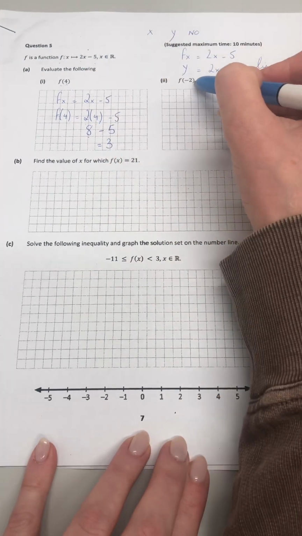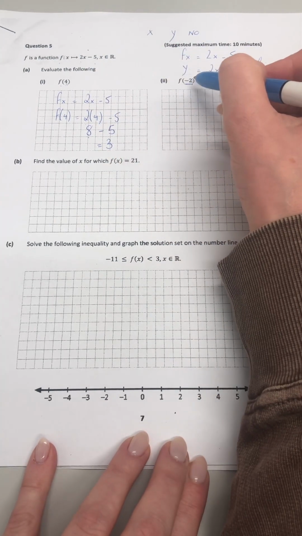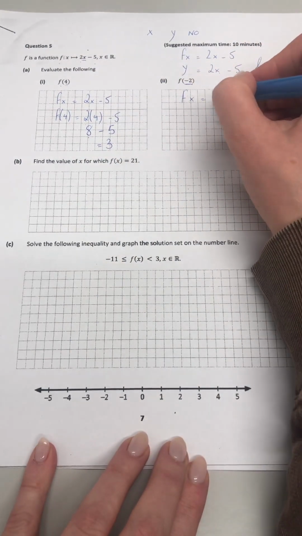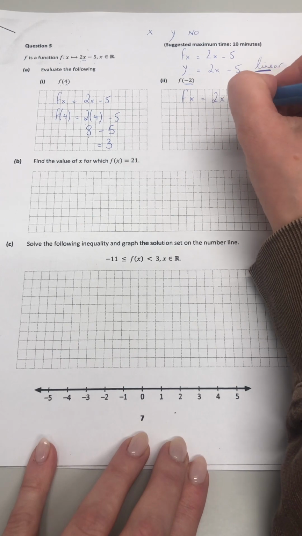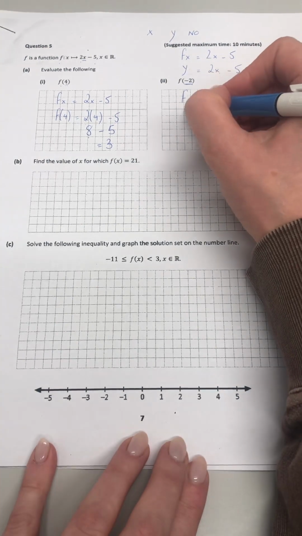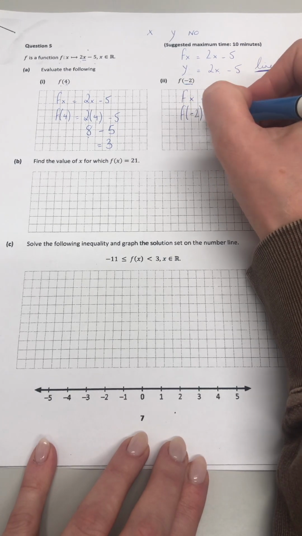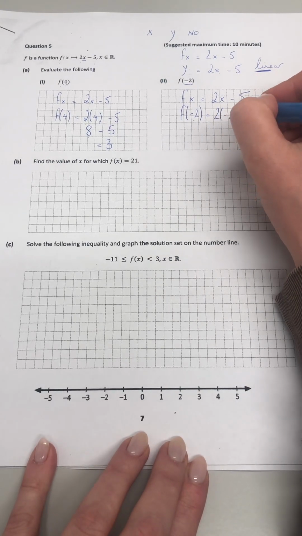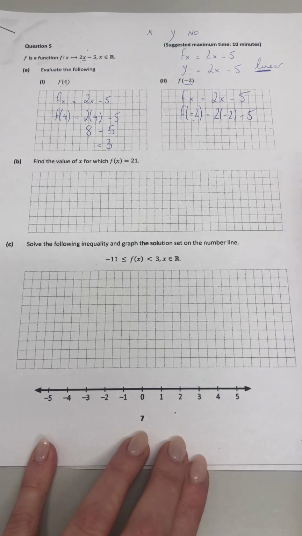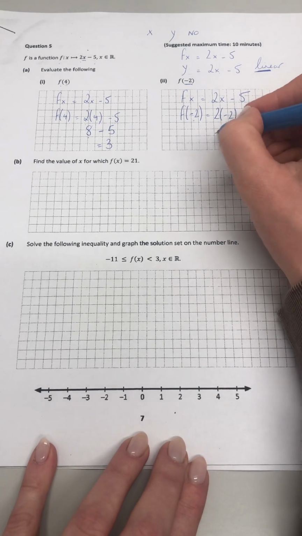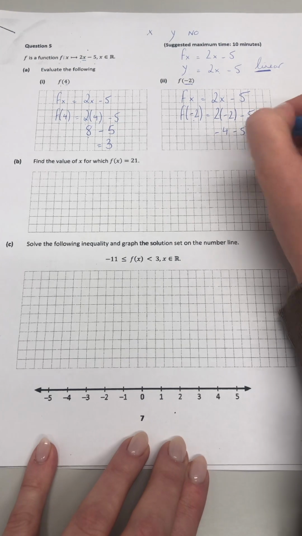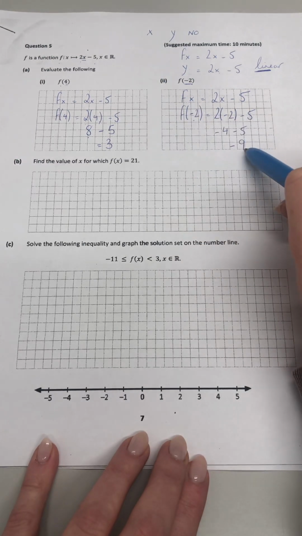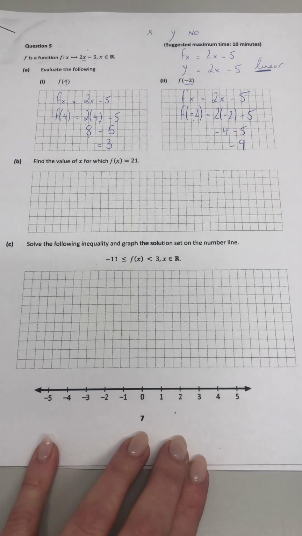What about f of minus 2? So they've replaced the x, so you replace the x. F of x equals 2x minus 5. You need to put in a minus 2 for the x. 2 times minus 2 is minus 4. Minus 5 is minus 9. So f of minus 2 equals minus 9. And that's that one done.